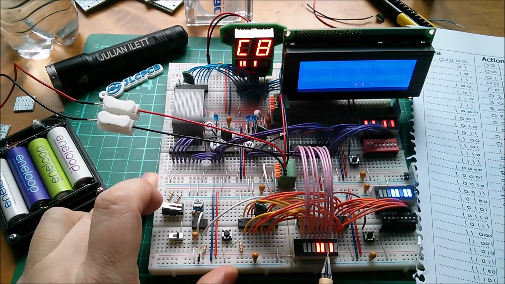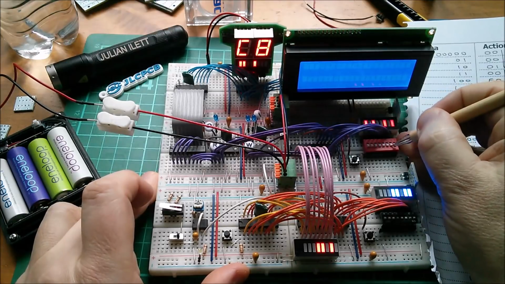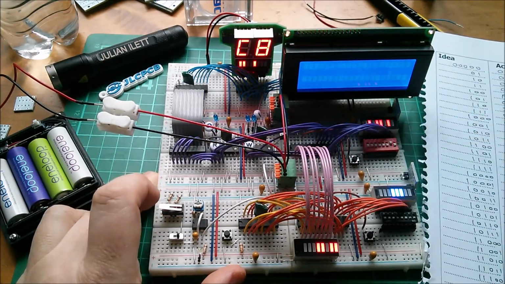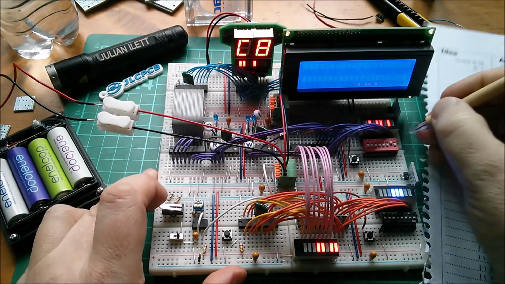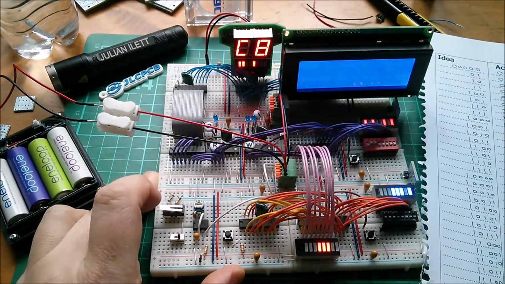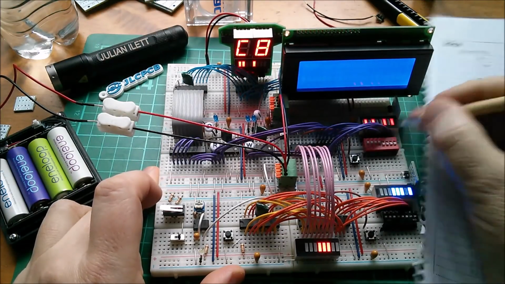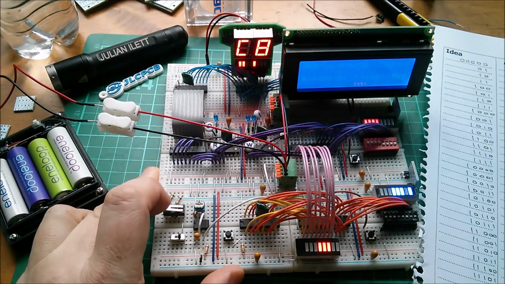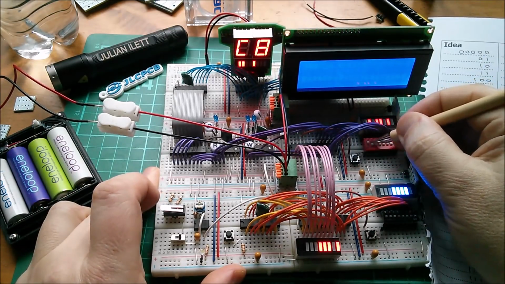Move on. 11010, 02, which is that. Move on. 11011, 60, which is that. 11100 is F0, which is that. And finally 11101 is 02. Bring those down.